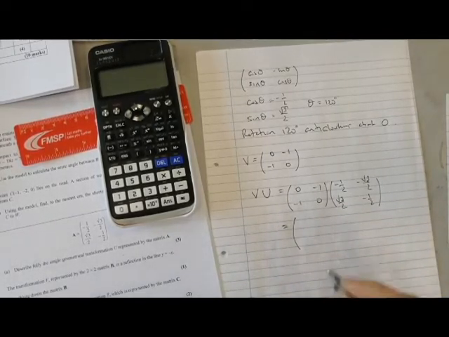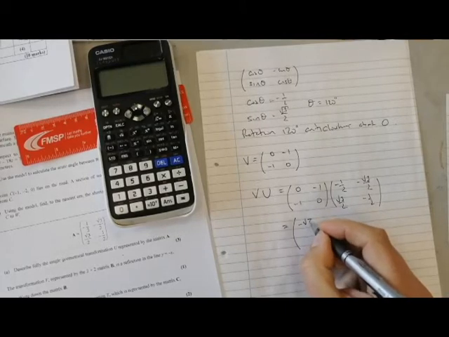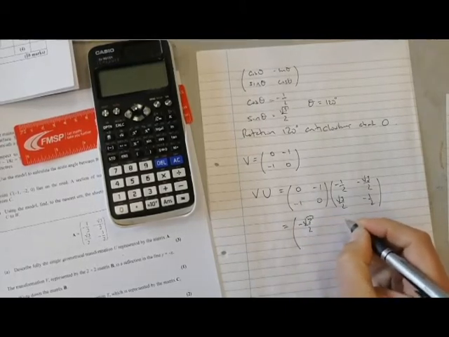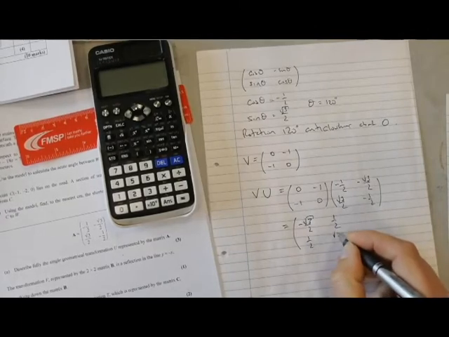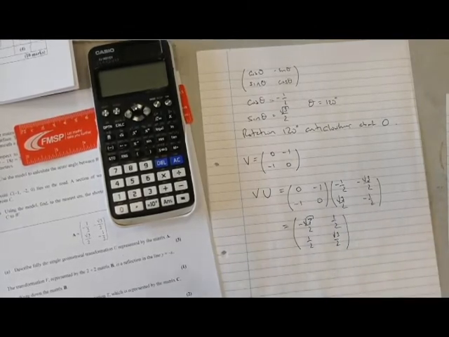We can multiply those out and we'll get minus root 3 over 2, a half, a half, root 3 over 2. 2 marks. So far, so good.